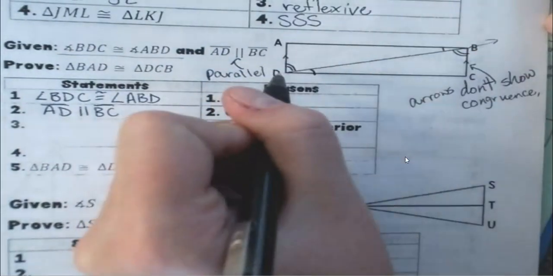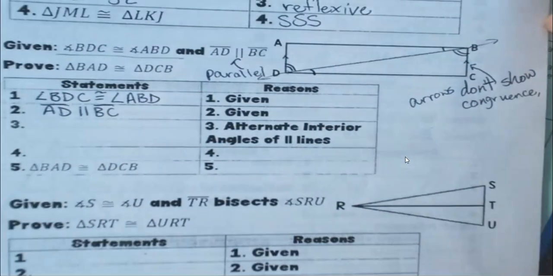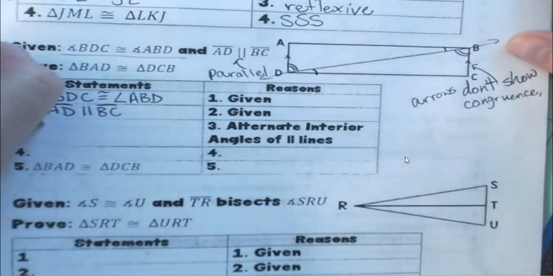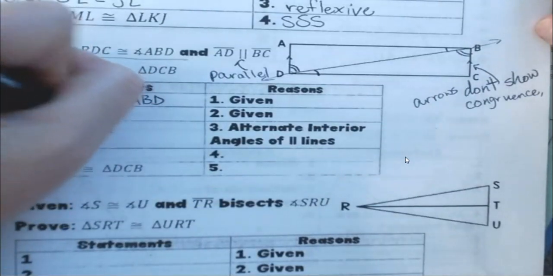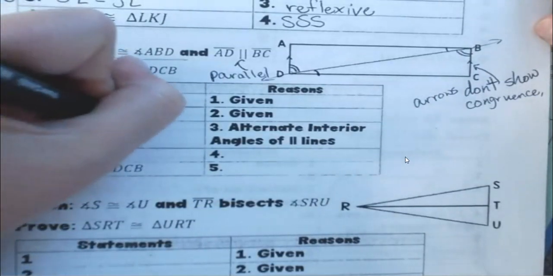So if you want to extend that line out a little bit to make a little more sense, that's going to be angle ADB, which is congruent to angle CBD.